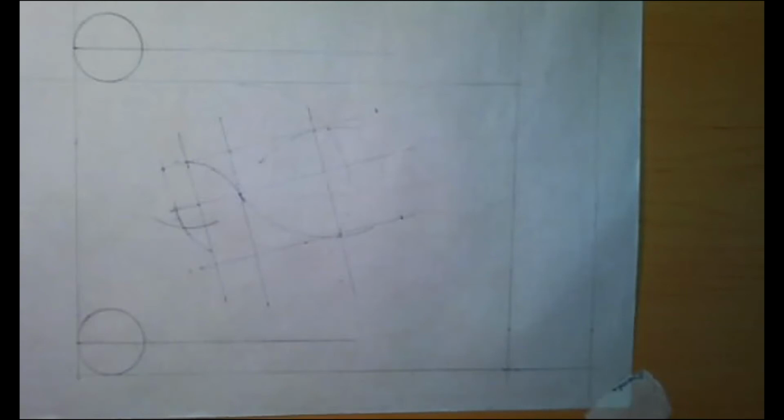Let me just scan it again because it's not here. Okay.